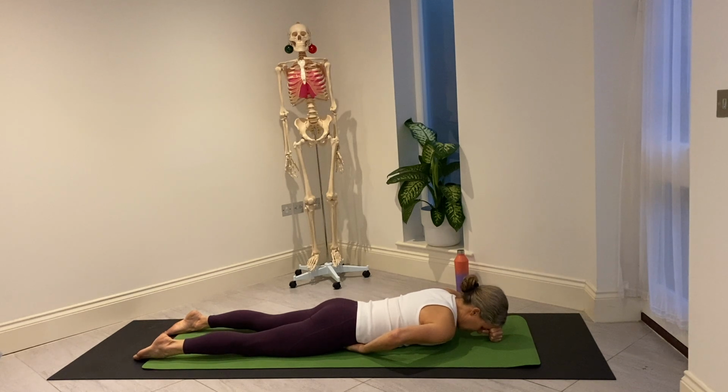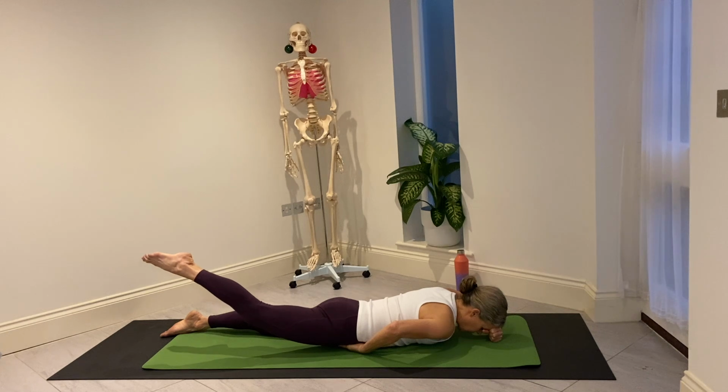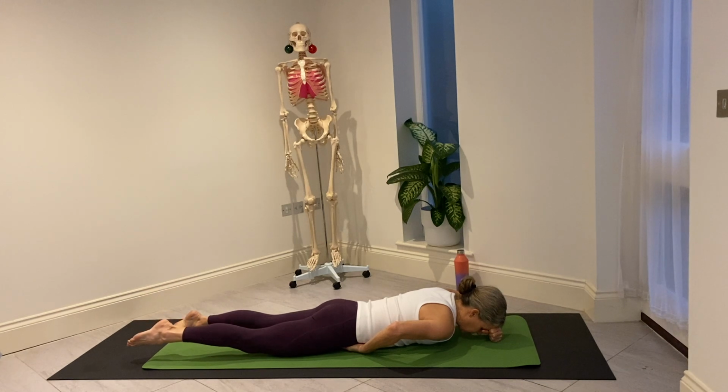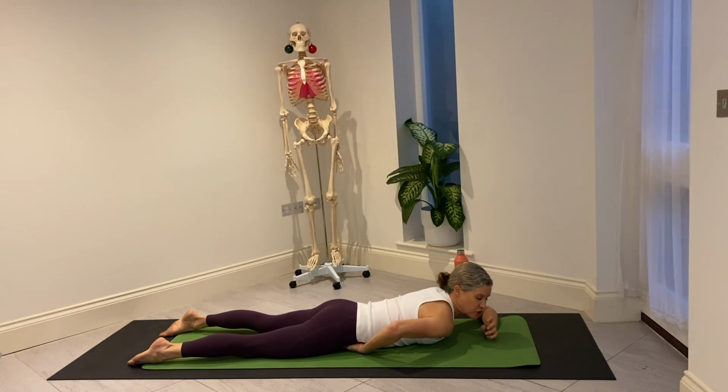Now we can add a little challenge, breathing in, lifting that leg up, getting even deeper into that release. And as you exhale, lower the leg. So you've got 3, maybe 4 options with that little challenge. Let's move into those positions.